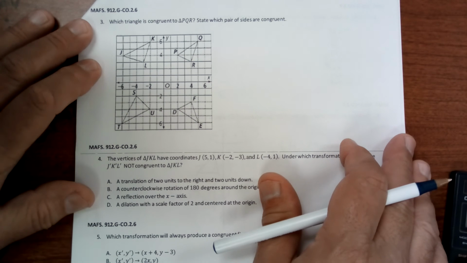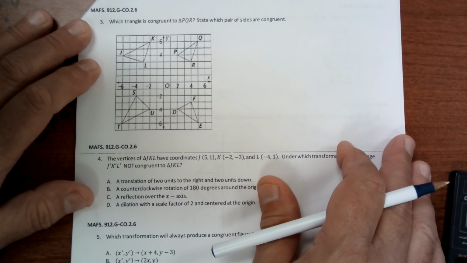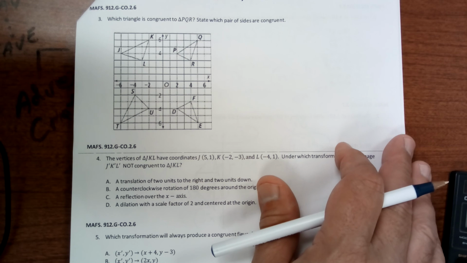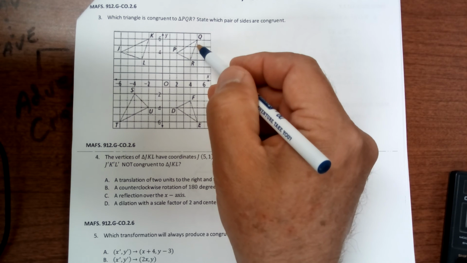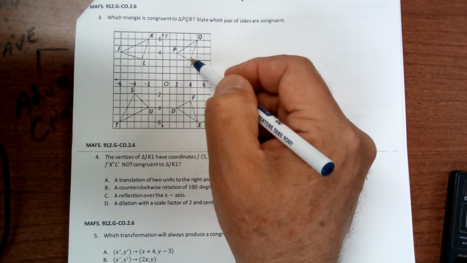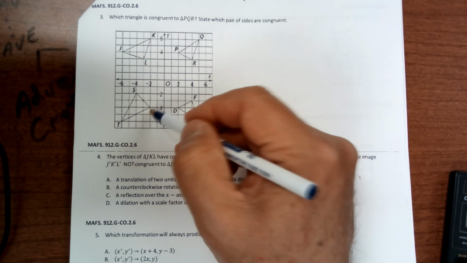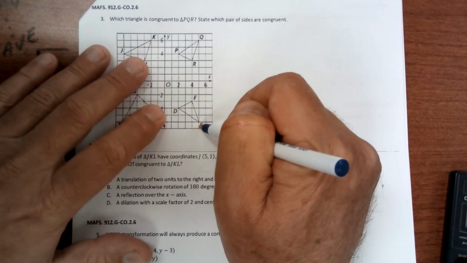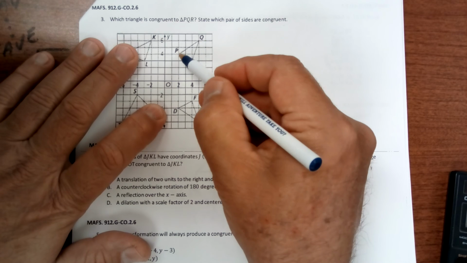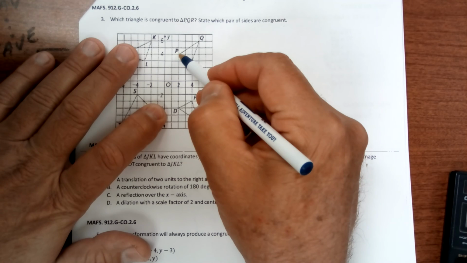Let's keep moving. Which triangle is congruent to this one? And state the pair of sides that are congruent. Well, let's take a look. Find PQR. PQR is this one. So you want to find one that's congruent to it. This one looks bigger, so does this one. I would have to go with this one right here. Now you got to match up the sides. Now notice what they're doing. They're going from P to Q to R. So P to Q to R.